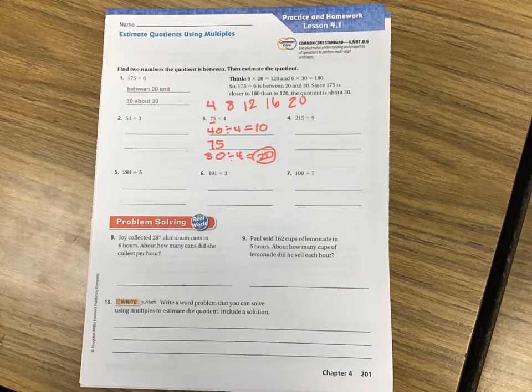Okay, number 9, let's read it together and do cube. Ready? Go. Paul sold 162 cups of lemonade in 5 hours. About how many cups of lemonade did he sell each hour? Okay, so what is our dividend? The number getting cut. 162. Yes, it is. It's 162.